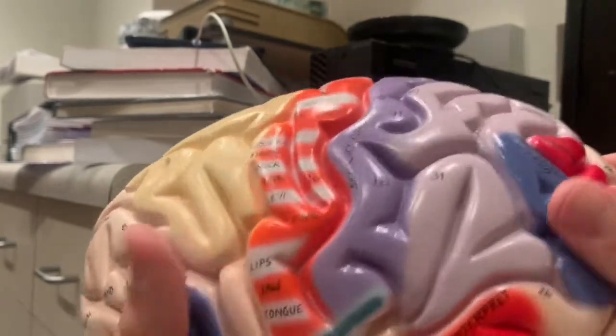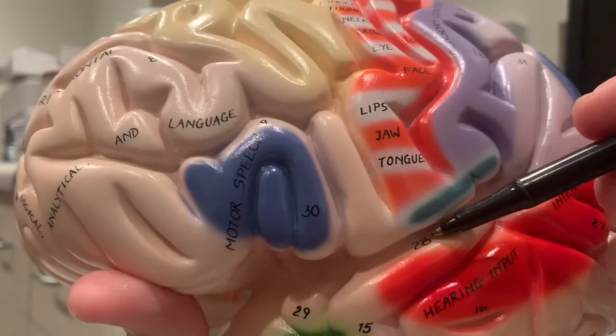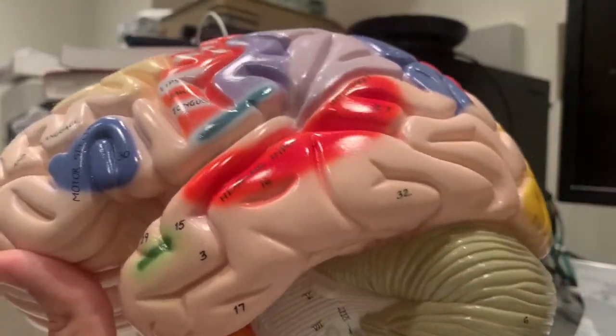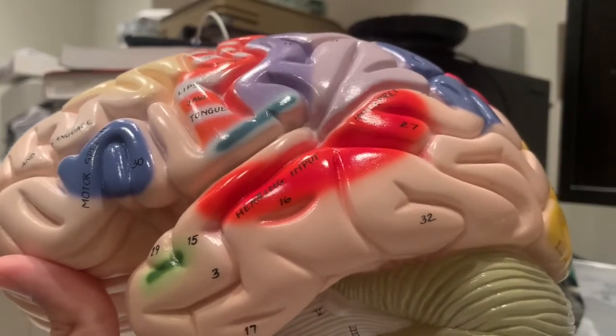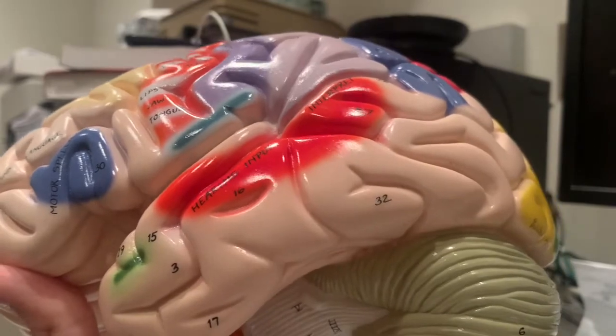We also have the Silvian fissure at 28. You can see it right there, and that separates the frontal from the temporal lobe. It's also known as the transverse fissure or the lateral cerebral fissure. I'm going to call it the transverse or Silvian. That's just the terms I know best.